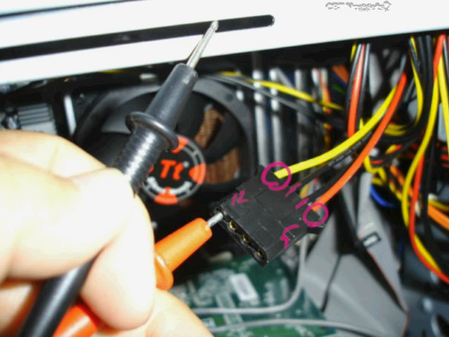And then the digital readout would read out how many volts I had. This one was like 12.3 or something like that. It doesn't have to be exactly 12. Usually, if you're within 10% plus or minus, then you're normally going to be just fine.